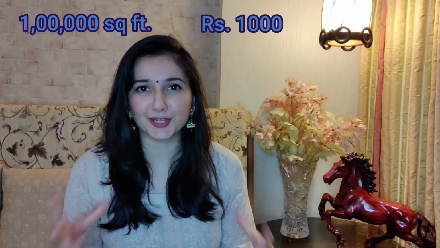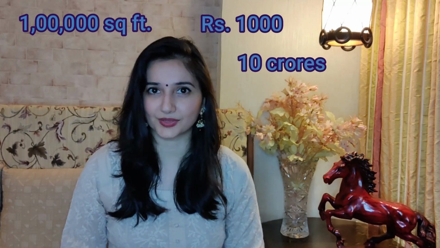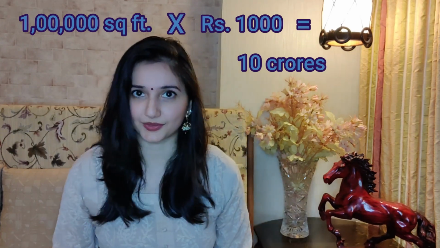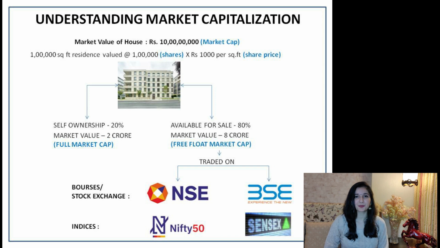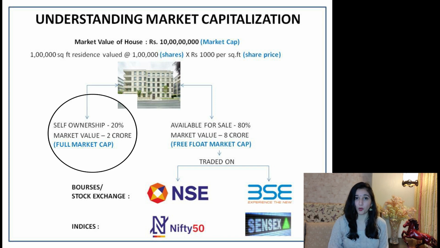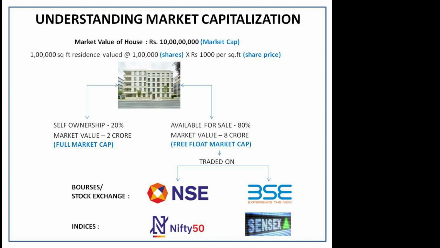Now let's understand these two concepts with an example. Let's assume that a builder has around 1 lakh square feet of residential space and each square foot costs around 1000 rupees. So the value of the entire property is around 10 crores, which is basically 1 lakh into 1000. Out of this 1 lakh square feet, the owner decides to keep 20% or 20,000 square feet of this residential space for himself and his family. Now he decides to sell out the remaining 80,000 square feet. Any person who is interested in buying the property is only going to be concerned with the 80,000 square feet that is actually available for purchase.